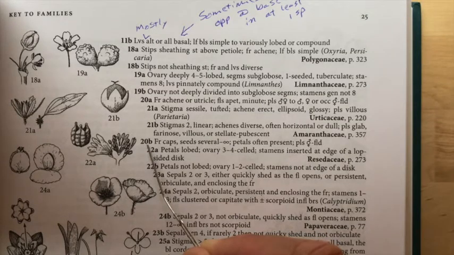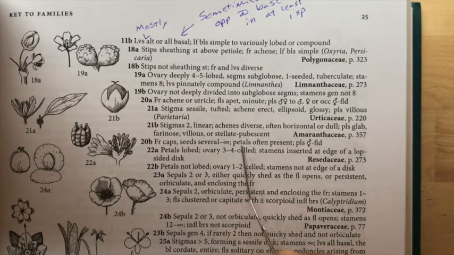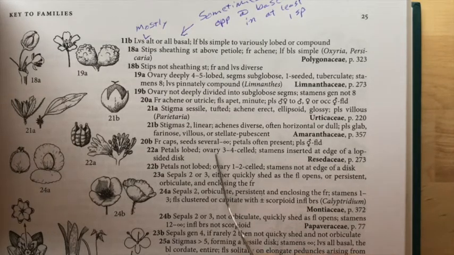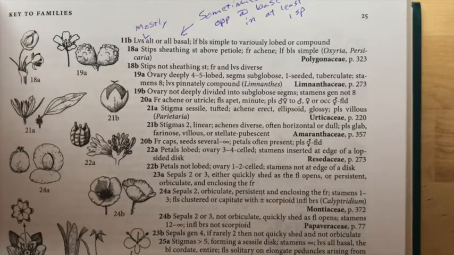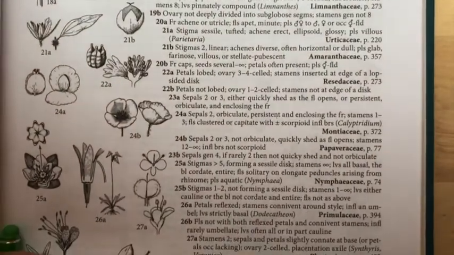We don't know about our fruit yet. We're going to get there very shortly. But the flowers are definitely not apetalous. We had clear, beautiful purple flowers. Petals lobed, ovary 3 to 4 cells, and stamens inserted at the end of a lopsided disc. Well, that certainly doesn't sound like us.